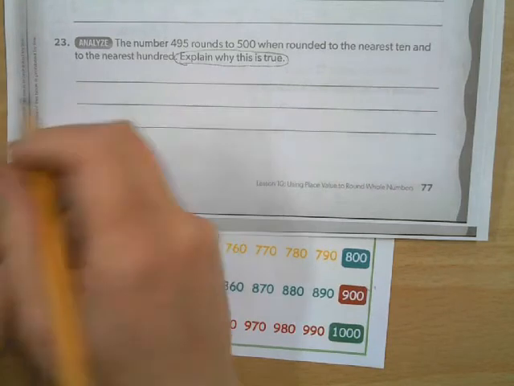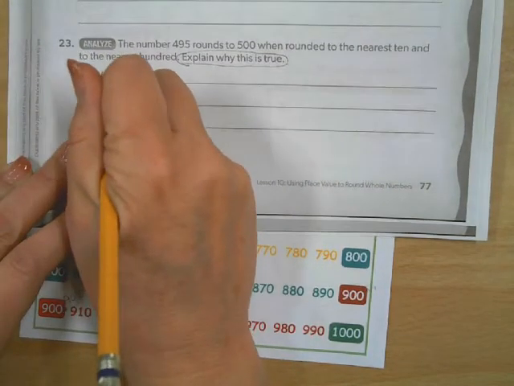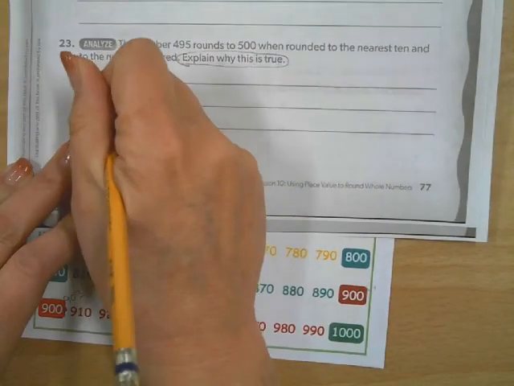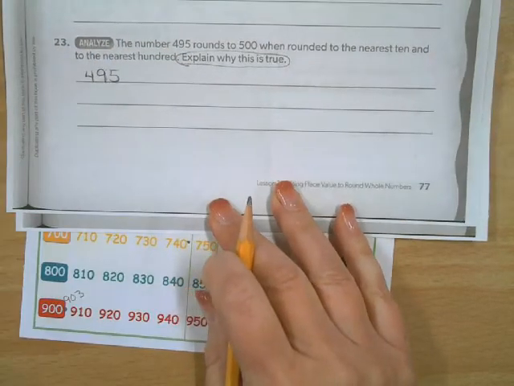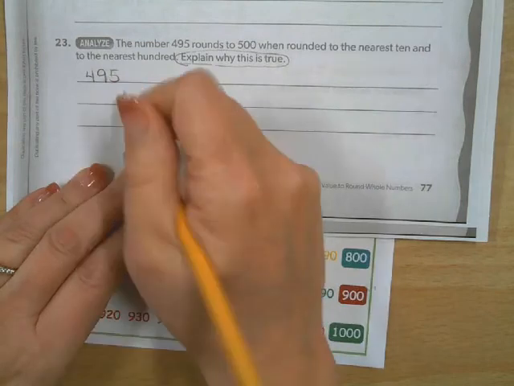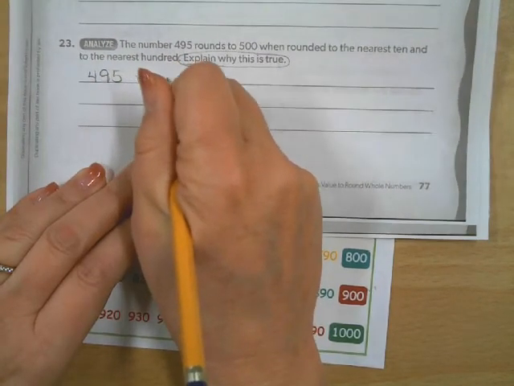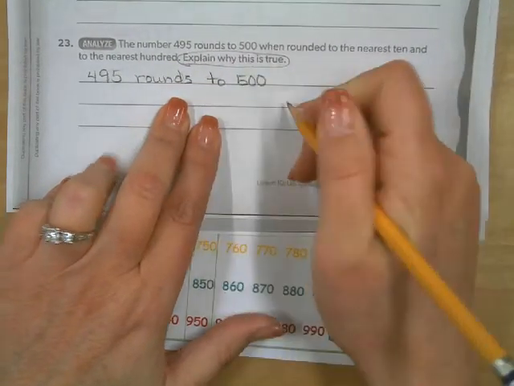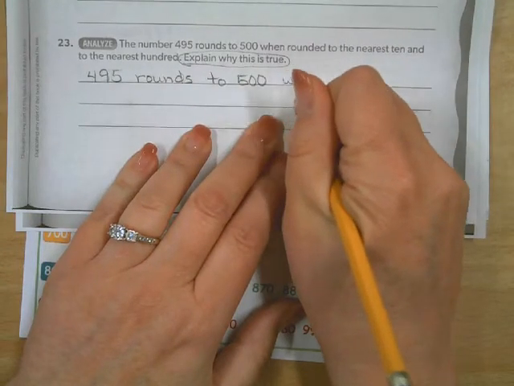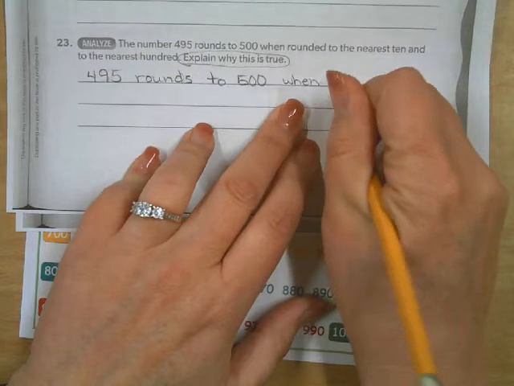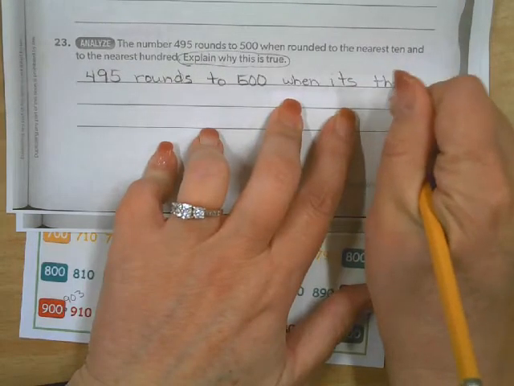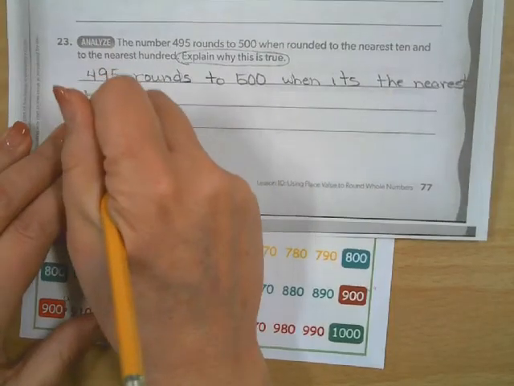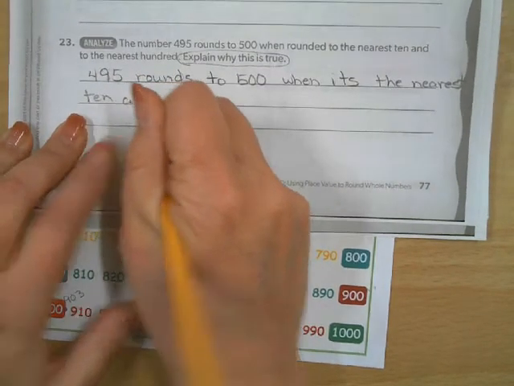So I'm going to help you put this into an answer statement if you didn't already. You can if you need some help with it. 495 rounds to 500 when it's the nearest 10 and 100.